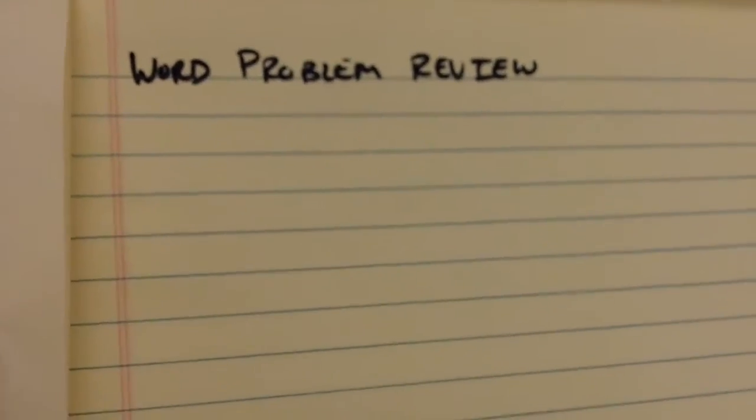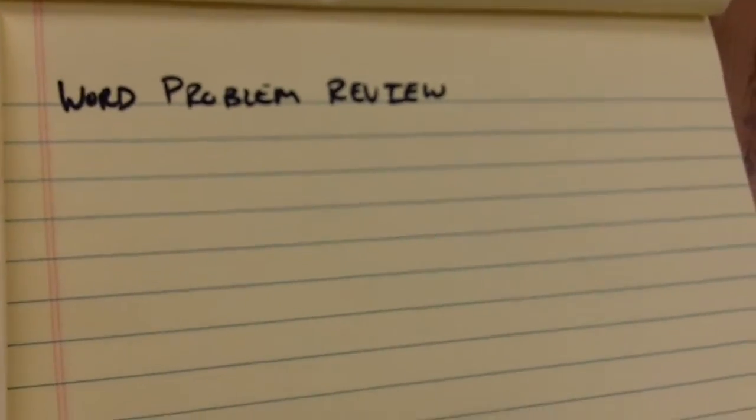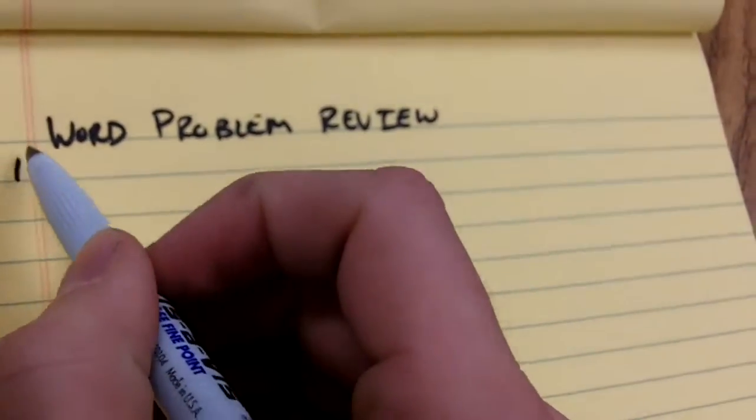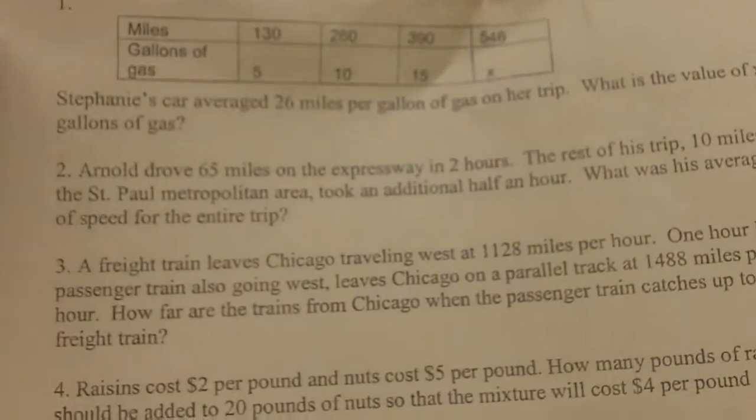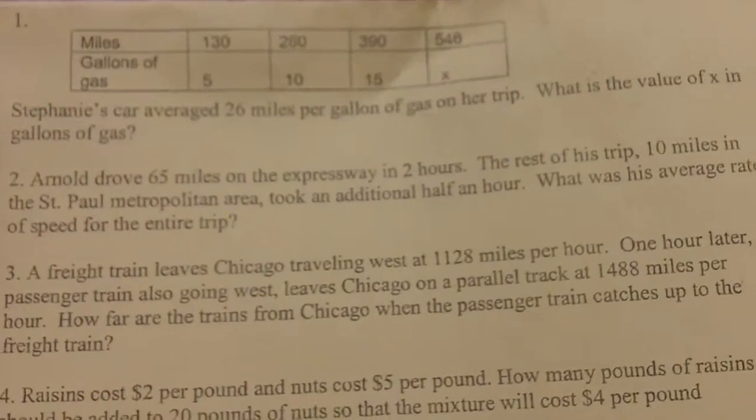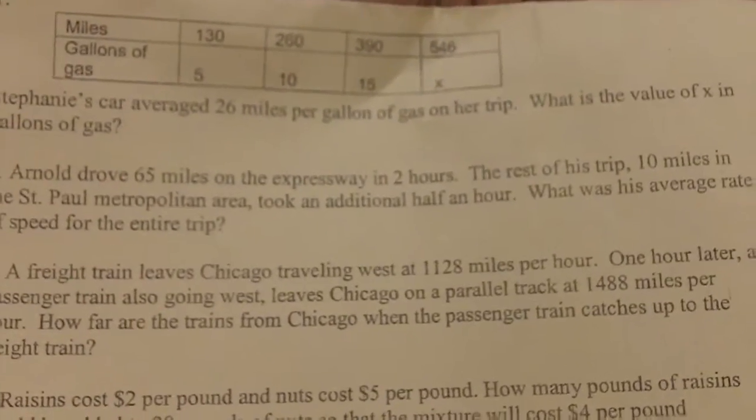I'm looking at the worksheet. I'm looking at the second 5 problems. I'm going to start with that second number 1 that's at the bottom of the sheet. It says Stephanie's car averaged 26 miles per gallon of gas on her trip. What is the value of X in gallons of gas?